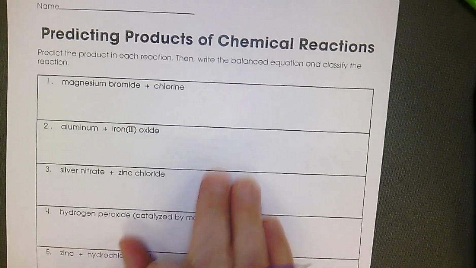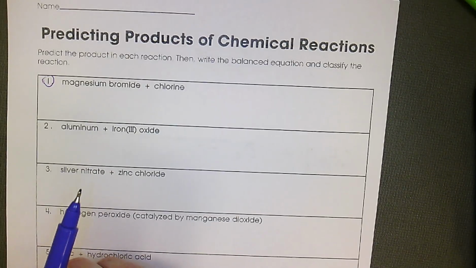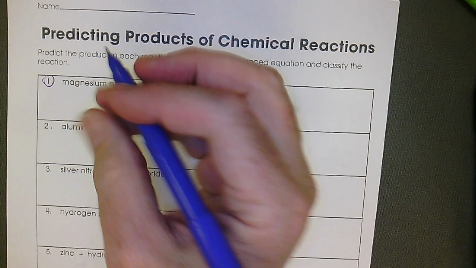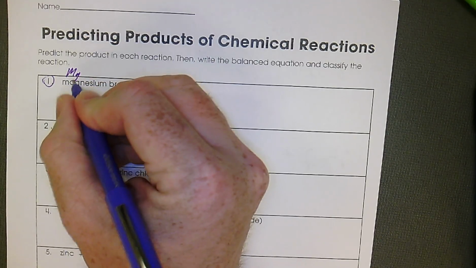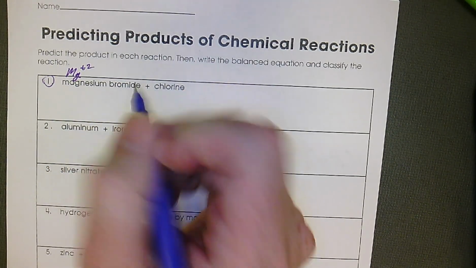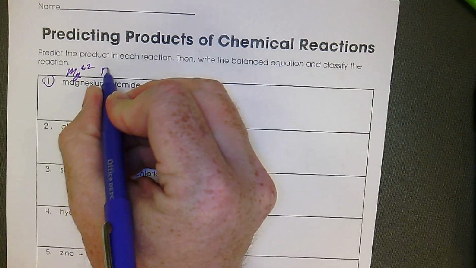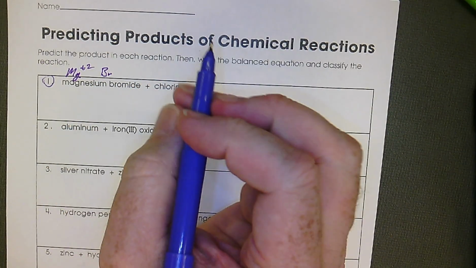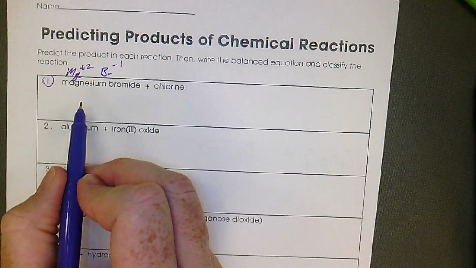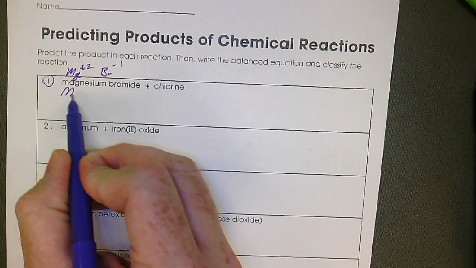All right, so let's take a look at this first one. Magnesium bromide plus chlorine. What's the symbol of magnesium? Mg. And what's its charge? +2. Very good. Bromide is going to be just bromine. What's the symbol for bromine? Br. And what's its charge? -1. Very good. Which do I need more of? Bromine. How many bromines do I need total? 2.